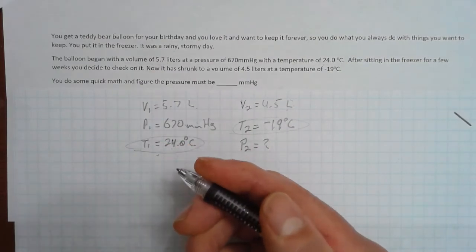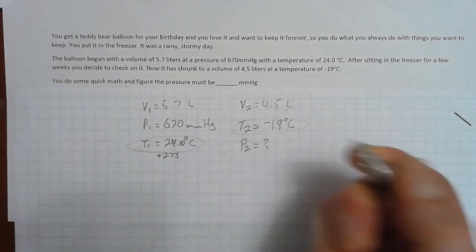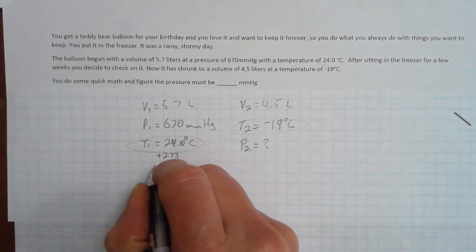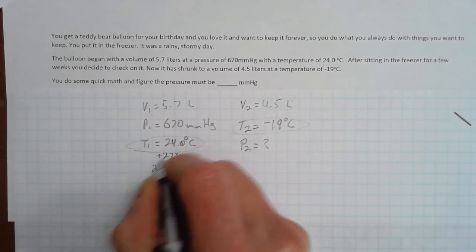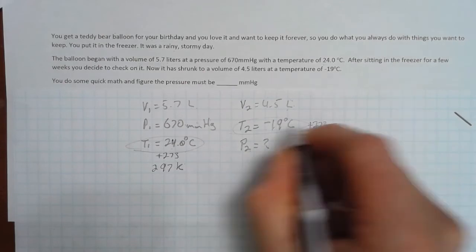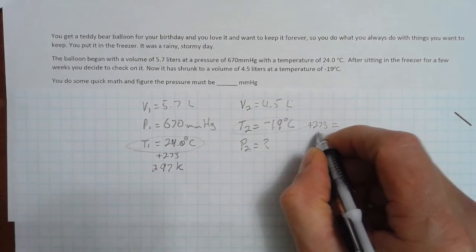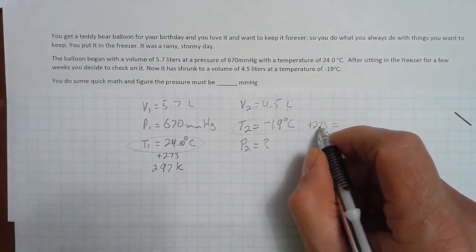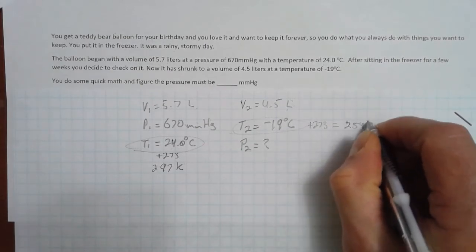We do that by adding 273. It's like 273.15, but we're just going to add the 273. So that gives us 297 Kelvin, right? Did I do that right? I did. And this one, we add the 273 to that negative 19 plus 273. So that's minus about a 20, which is 253, and then add one, 254. So it's at 254 Kelvin.